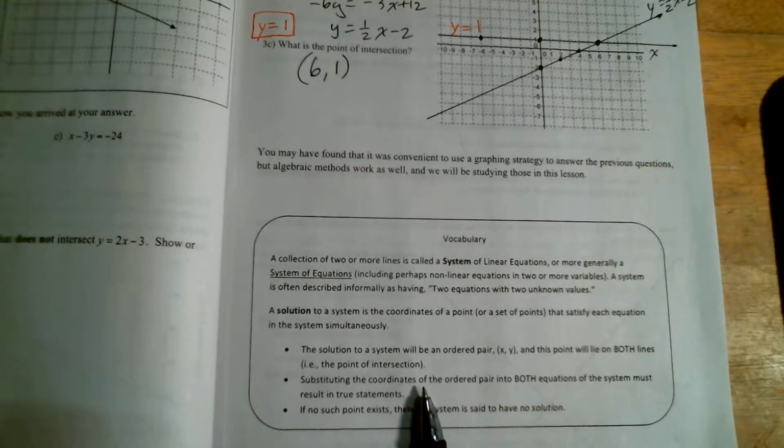Substituting the coordinates of the ordered pair into both equations of the system must result in true statements. So the x and y will satisfy both equations at the same time. If no such point exists, then the system is said to have no solution. Okay?